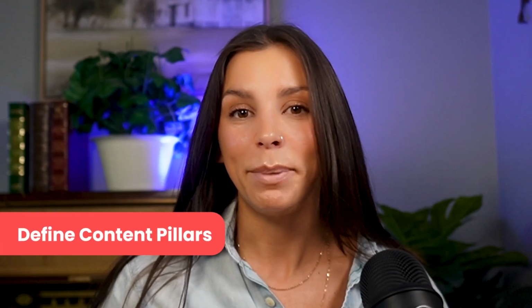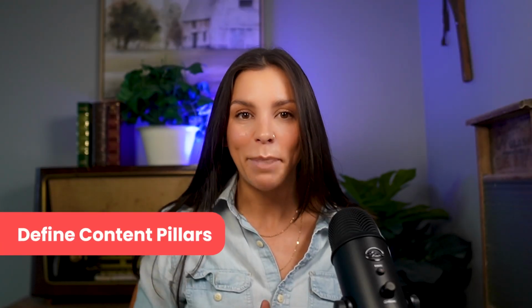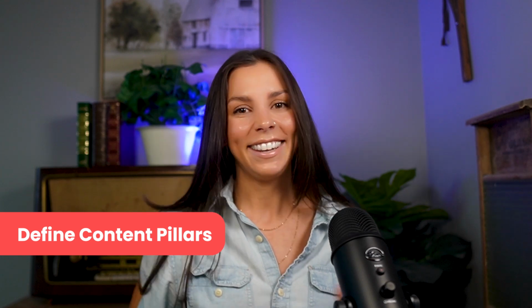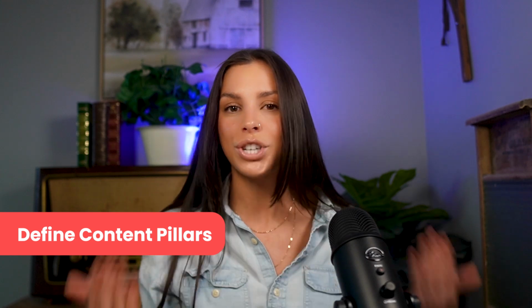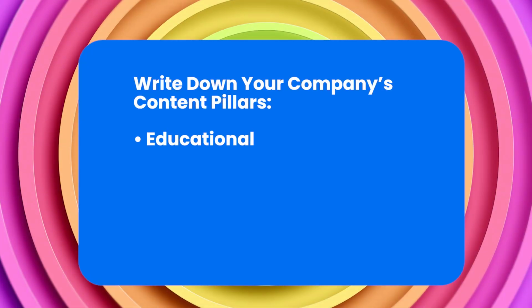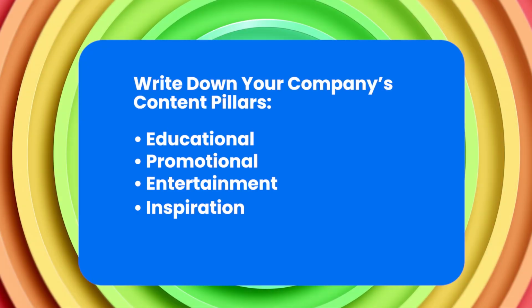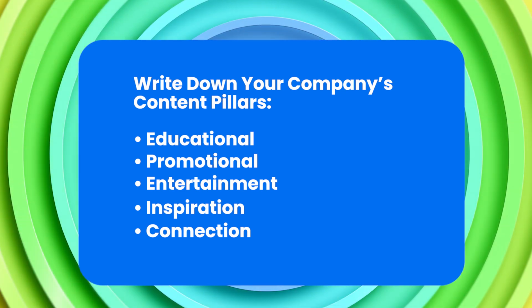Moving on to your content pillars. Content is the backbone of your social media strategy. In this step, you'll define your content pillars, which are the fundamental themes that will shape your content. And while this can vary by industry, the most common content pillars that brands use are educational, promotional, entertainment, inspiration, and connection. Now, these are obviously really broad, overarching themes and don't really give you much direction. So within each content pillar, brainstorm 5 to 7 themes.